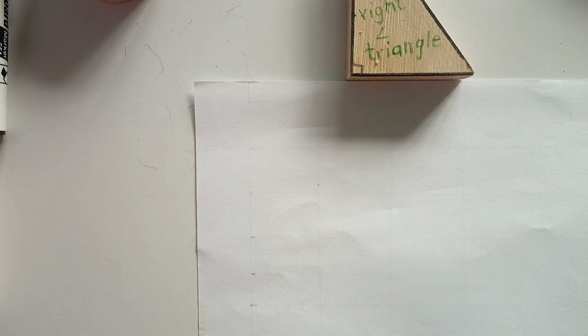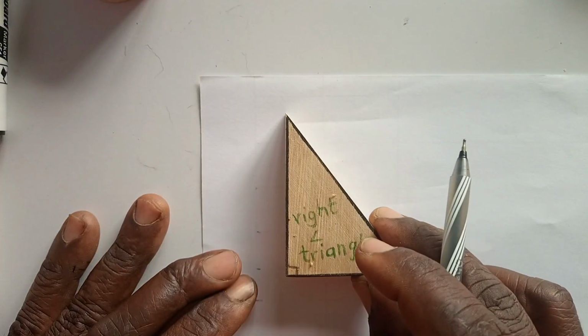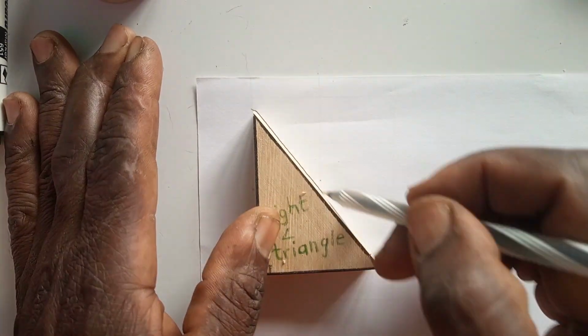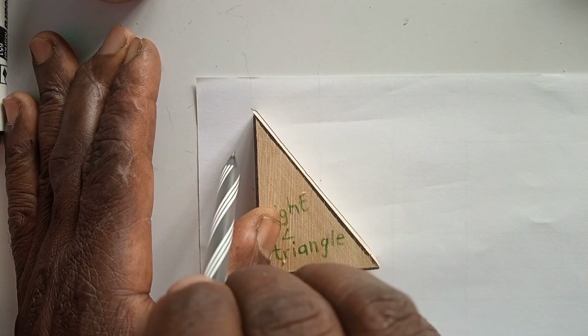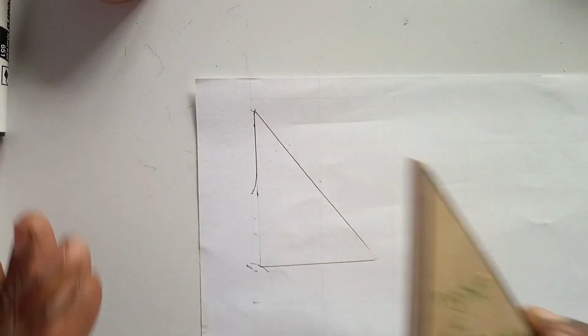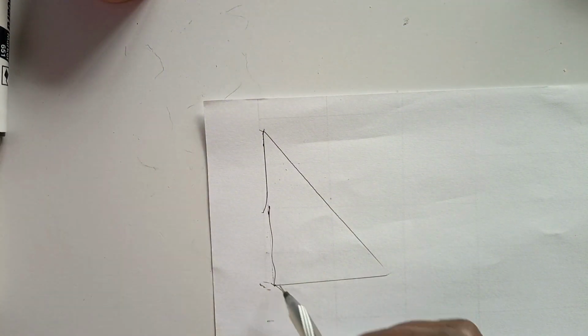In books, these figures, for example, this triangle, they are normally traced like that way. So this one is our right angle.